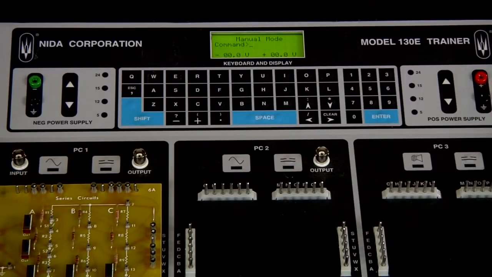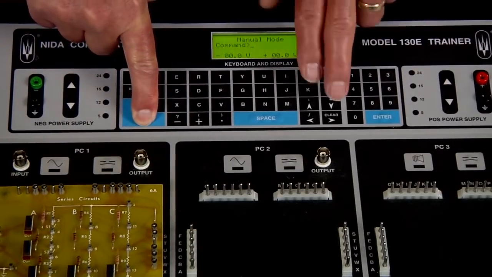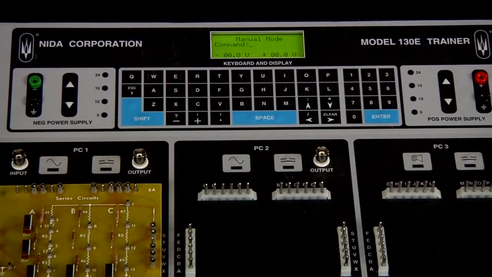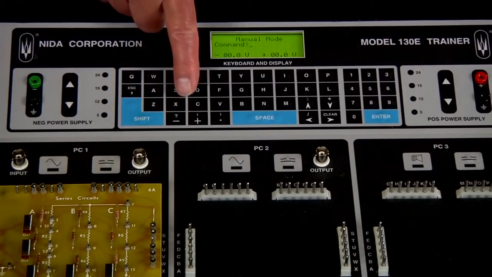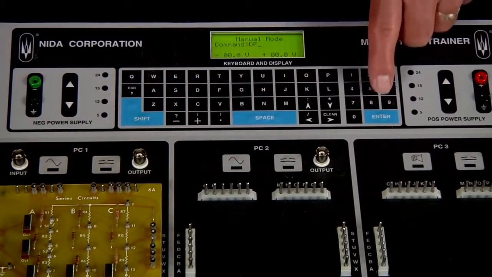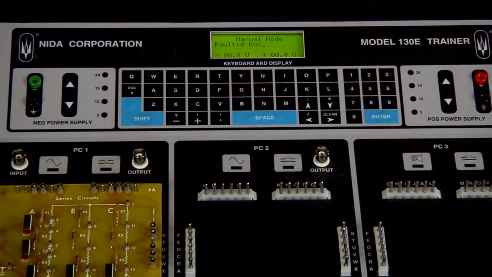If we want to clear the faults and go back into the default settings, all we have to do is use the shift and the clear connection off of the board. So if I hold down the shift and push the clear, the unit then will go back into its default mode, and any of the troubles that had been entered in will have been removed. So if I do the display fault, enter, you can see that there is none in the trainer.